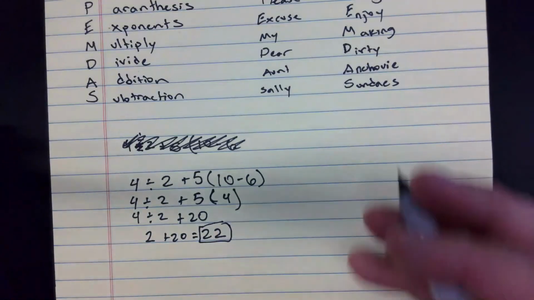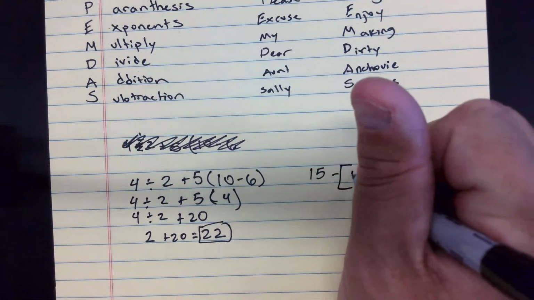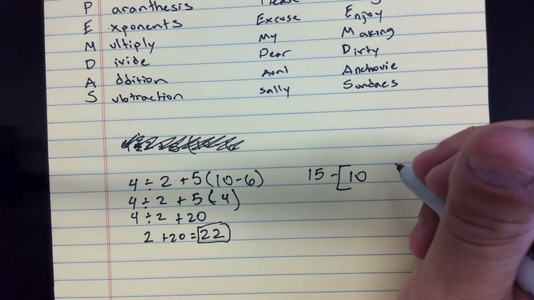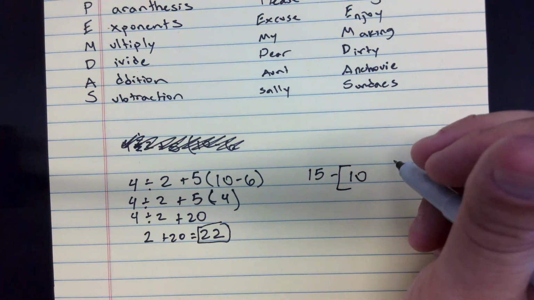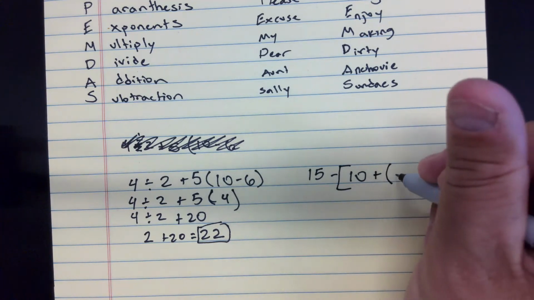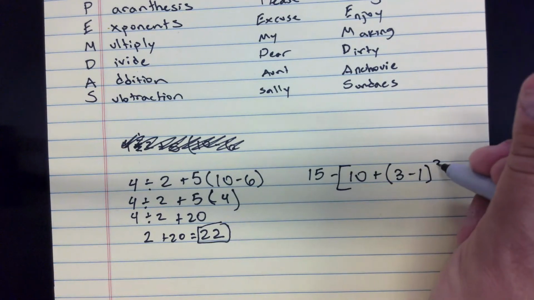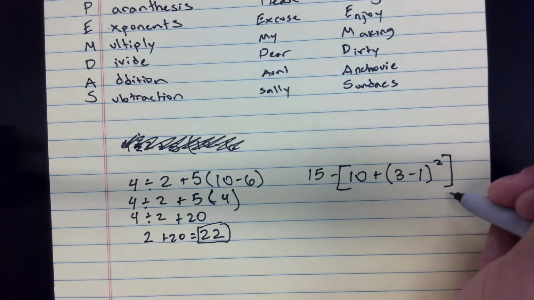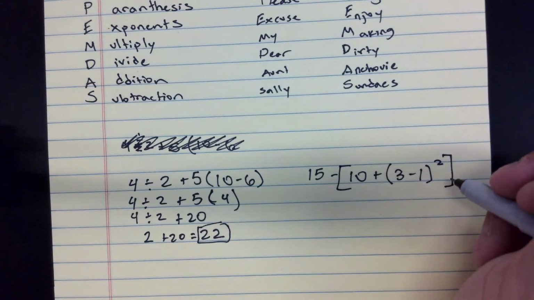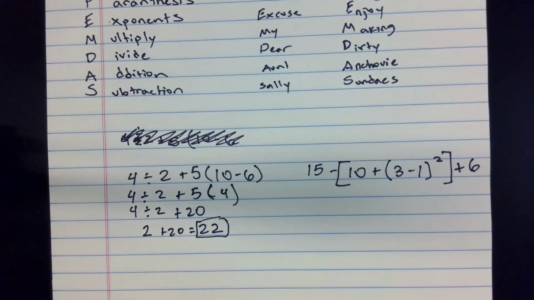Okay, what about if I had something that looked like this? 15 minus bracket 10 plus or minus right here. What do we want? You guys, man. Just because I changed that to a minus, and I wasn't going to do a minus there, but now I'm going to. Boom! I like making up weird problems.